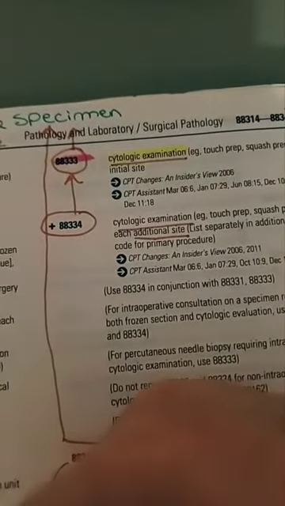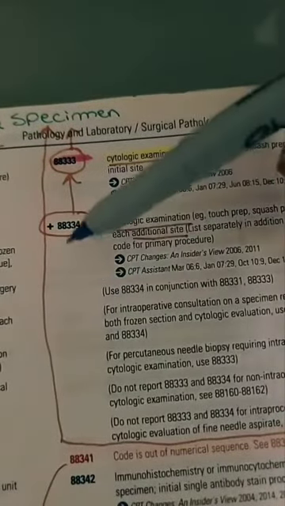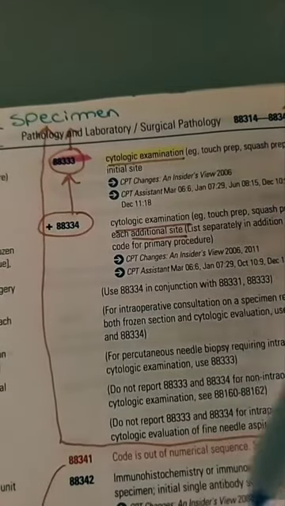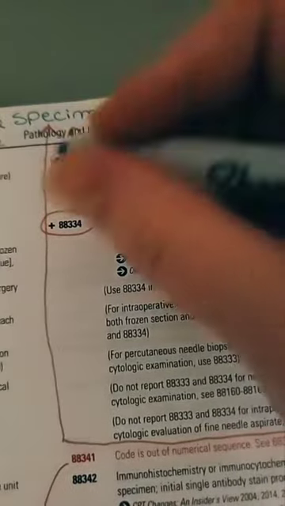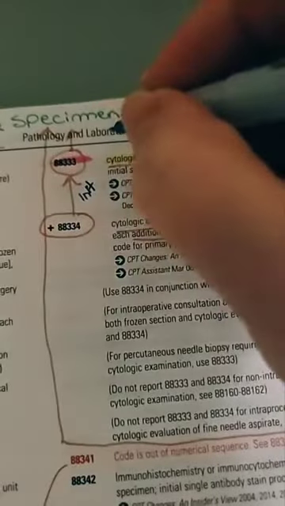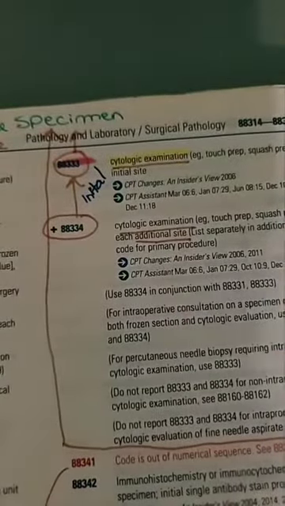Now the 32 goes with the 31, so they can be a little confusing because some of these add-on codes you can use with multiple ones, but a lot of times you can't, like in Lab and Path. The 34 only goes with the 33. Initial.